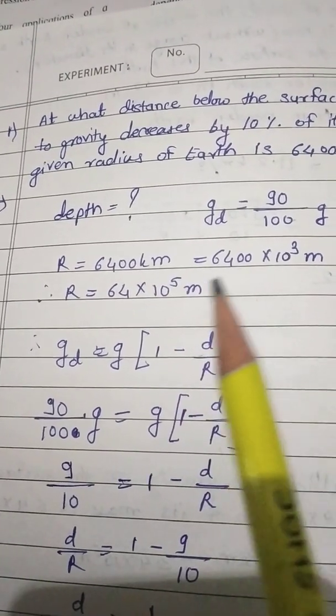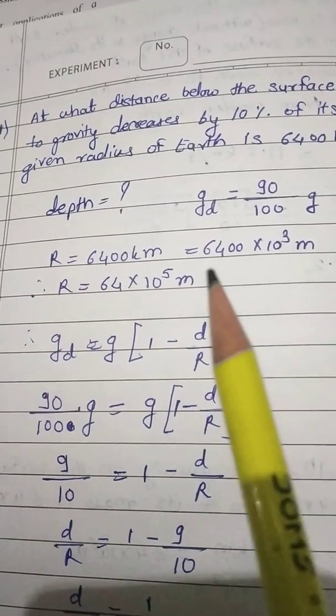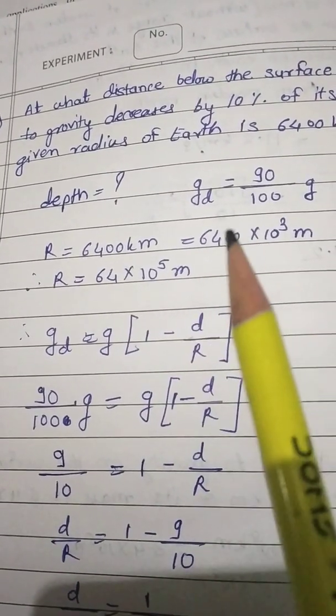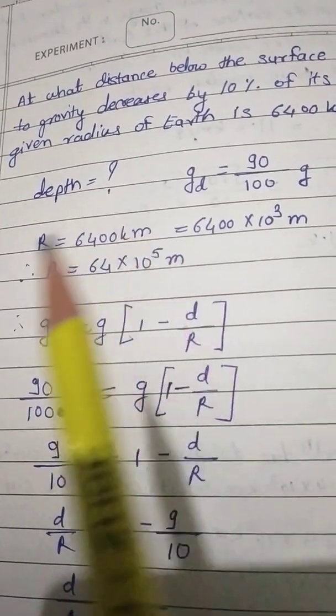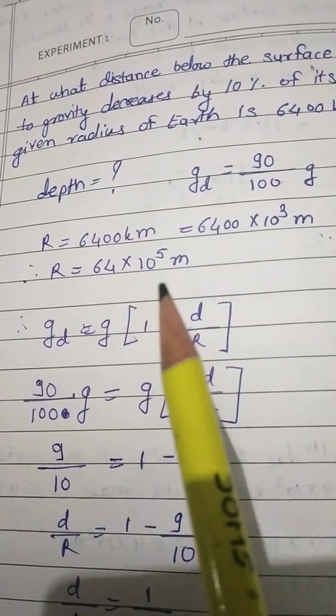Rearranging the units, kilometer means 10 raised to 3, so 64 into 10 raised to 2 plus 10 raised to 3 gives 10 raised to 5. So the total radius of the earth is 64 into 10 raised to 5 meter.